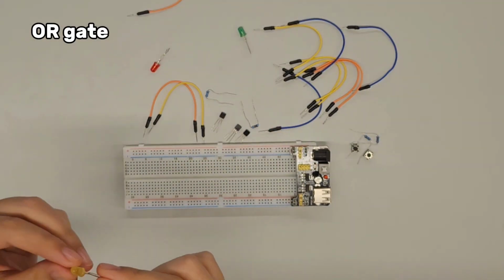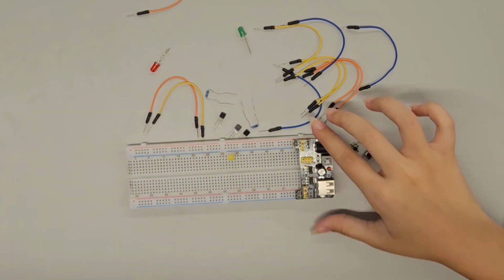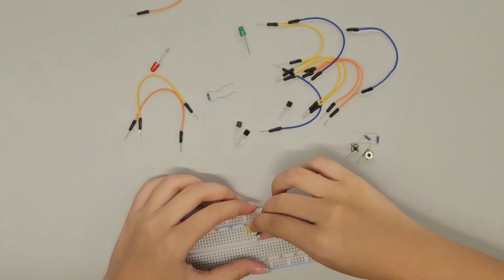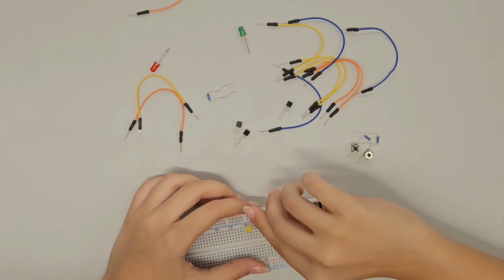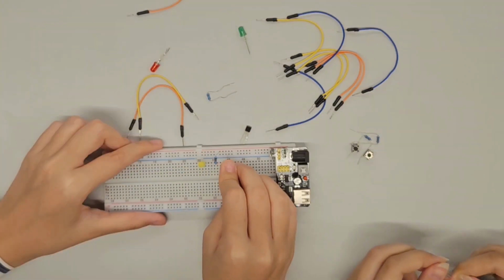We start with placing the LED. It's going to indicate the output of the OR gate. Next up, we're going to be placing our 330 ohm resistor. It limits the current through the LED and prevents it from burning out.